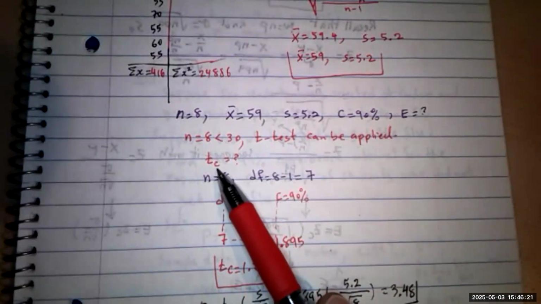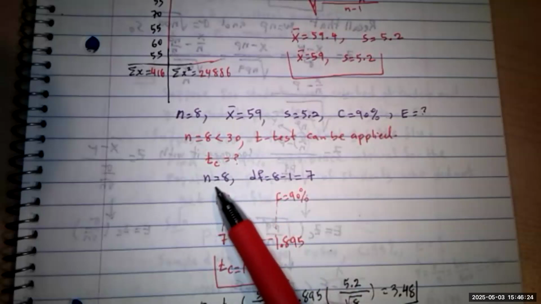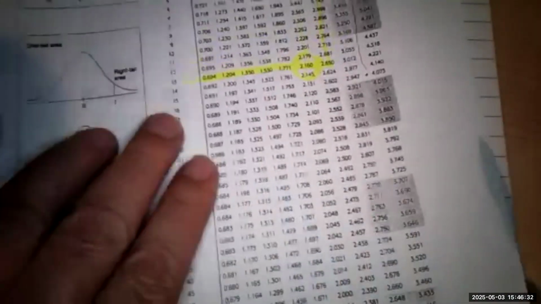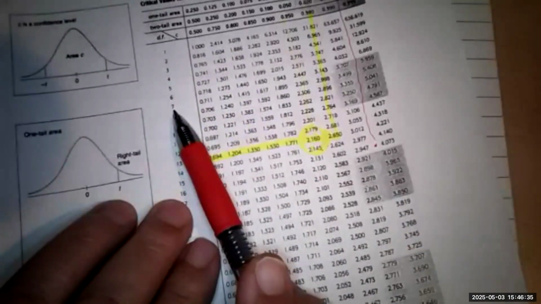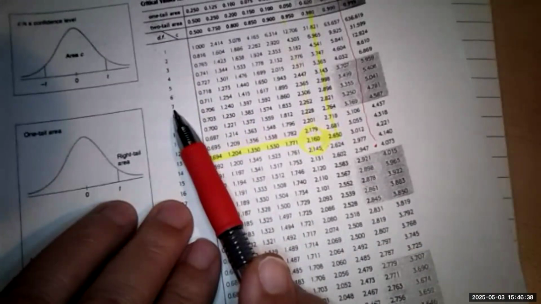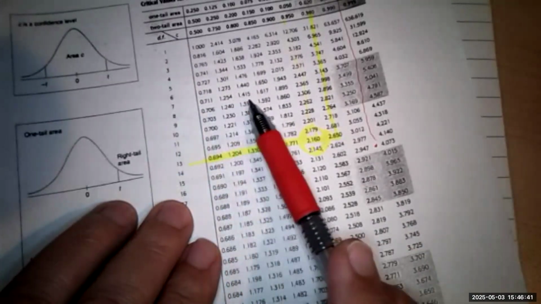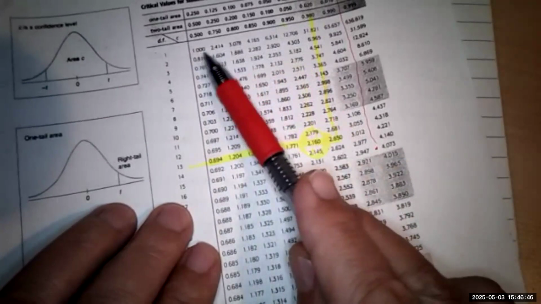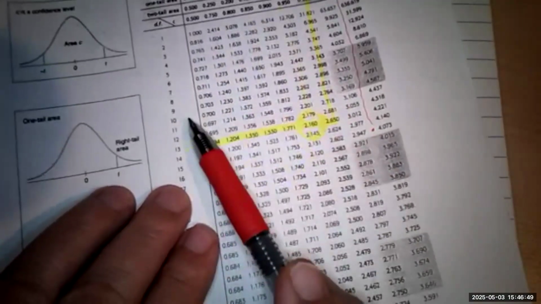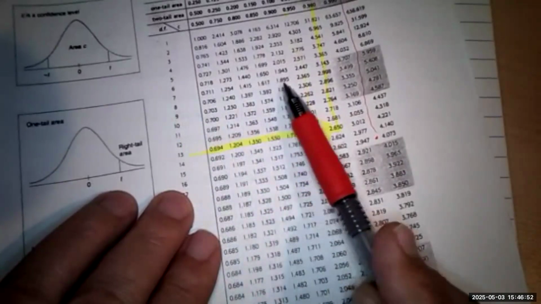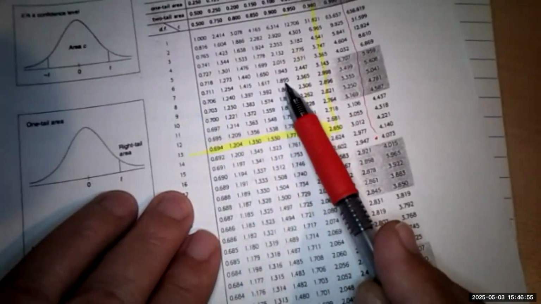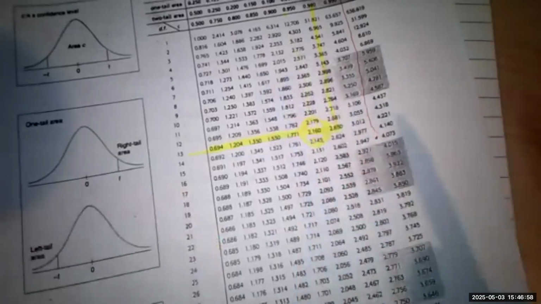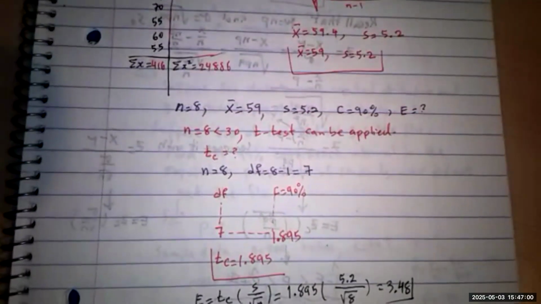If you want to do it yourself, you have to find the TC. Again, N is equal to 8, so the degree of freedom is 7. That's the way you find the TC. This is 7, and the 90%. You keep going across to get to the 90% on the top. The 90% is 1, 2, 3, 4, 5, the fifth one. So that's 7, 1.895. That gives you your TC.